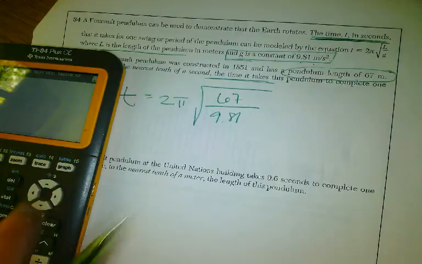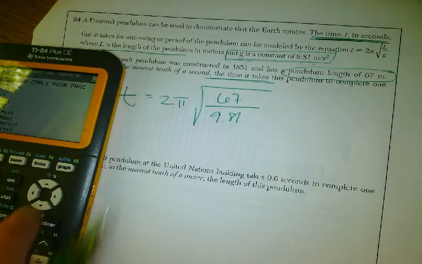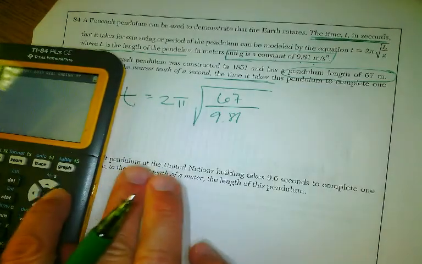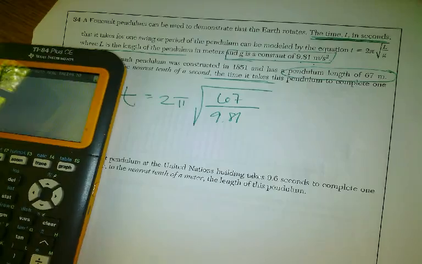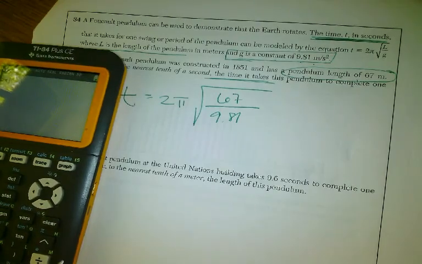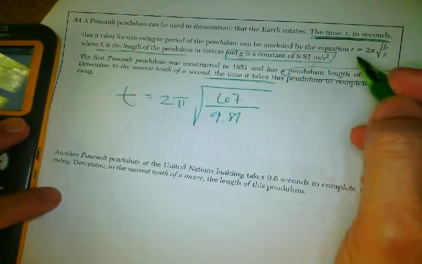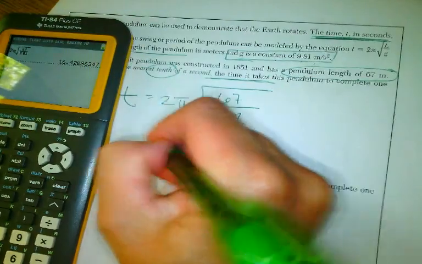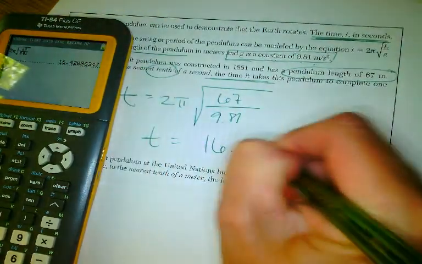We've got 2 pi square root of 67 divided by 9.81. And we just have to round correctly to the nearest tenth of a second. I'm getting t equals 16.4 seconds.